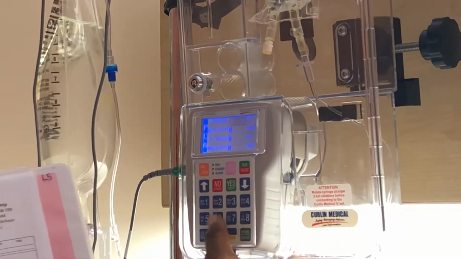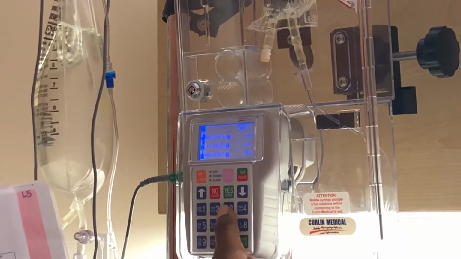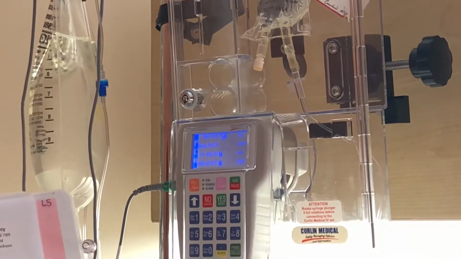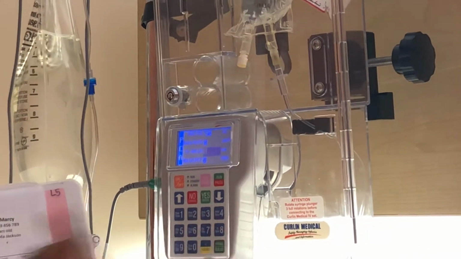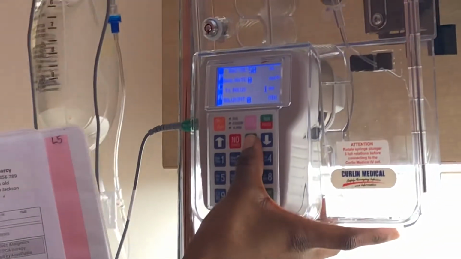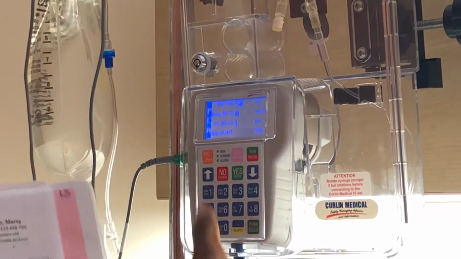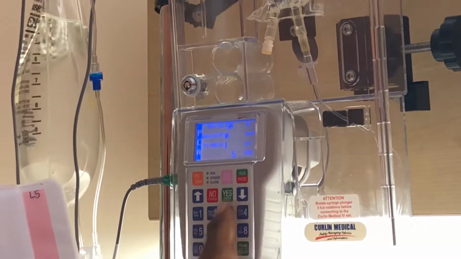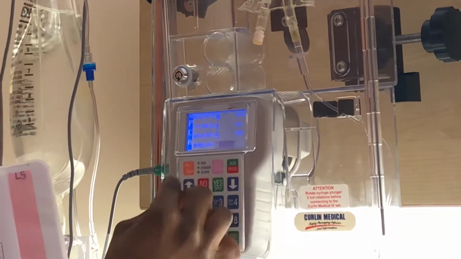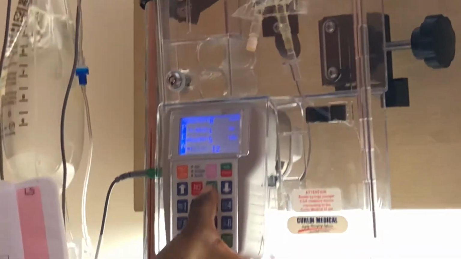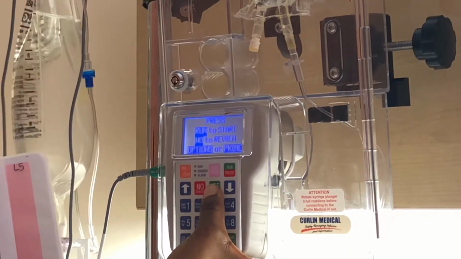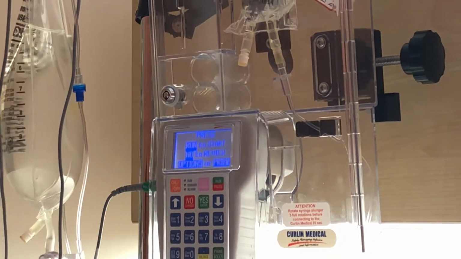Bag volume, total bag volume is 50 mils, so yes. Basal rate is, there is no basal rate, so 0, yes. And patient bolus is 1 milligram, so 1 milligram, yes. And the time, 5 minutes. So 5 minutes, yes. And the bolus per hour, so 60 divided by 5 gets 12. Yes. So done, yes. And then I'm going to press no to review.